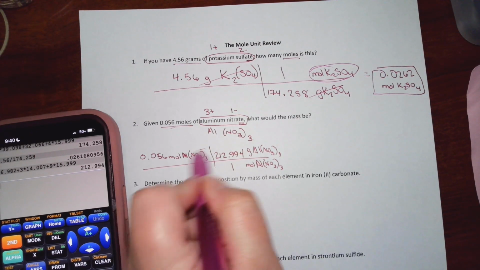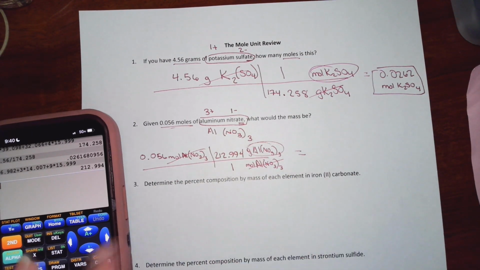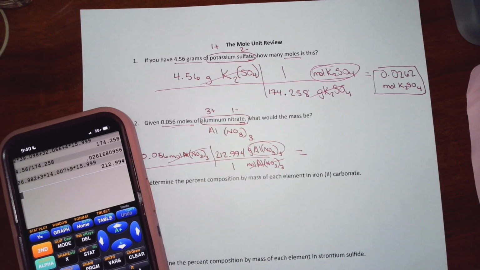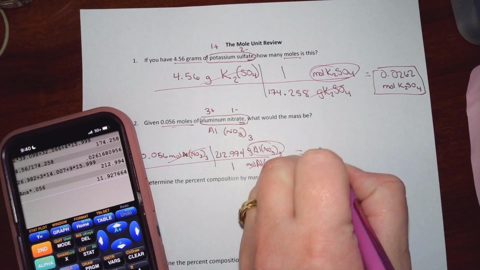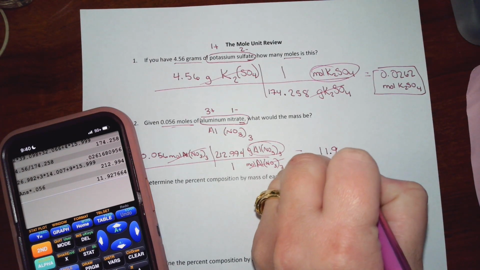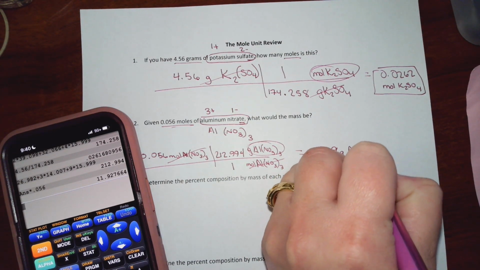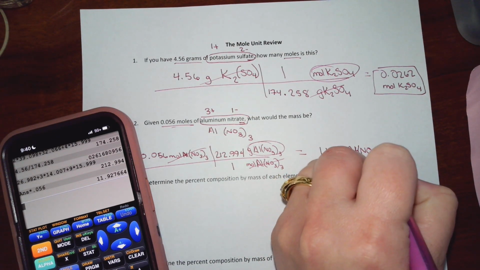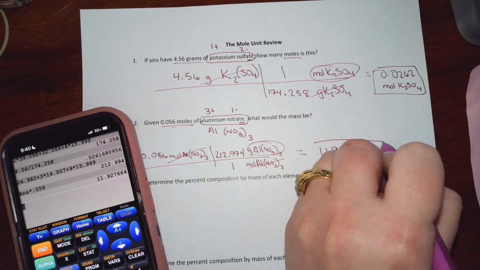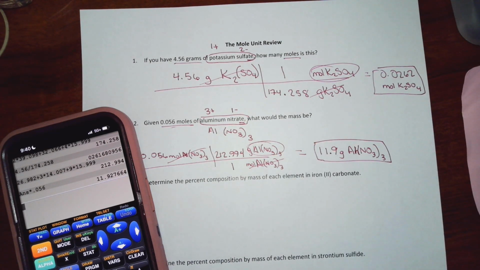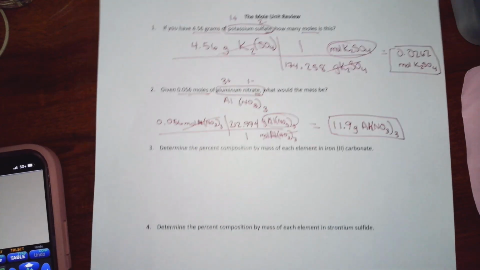So moles cancel out, leaving us with grams. We're going to multiply across. So 0.056 times our molar mass gives us 11.9 grams of Al(NO3)3. Hopefully that's very straightforward for you guys.